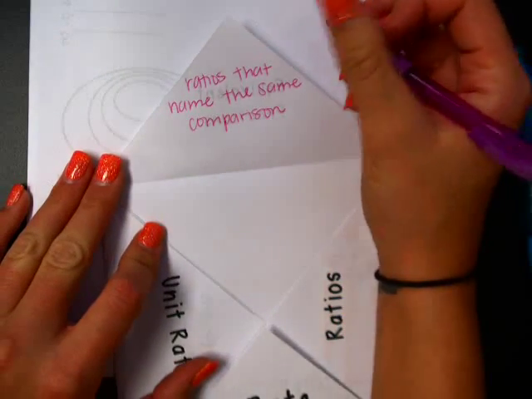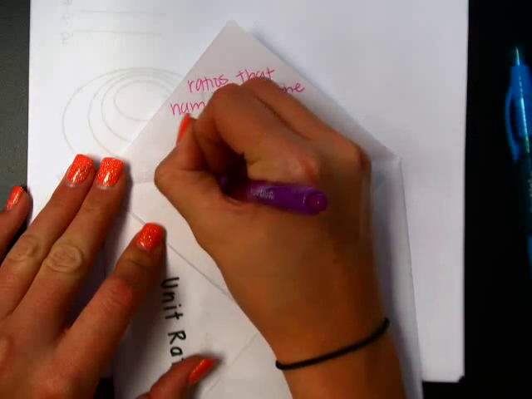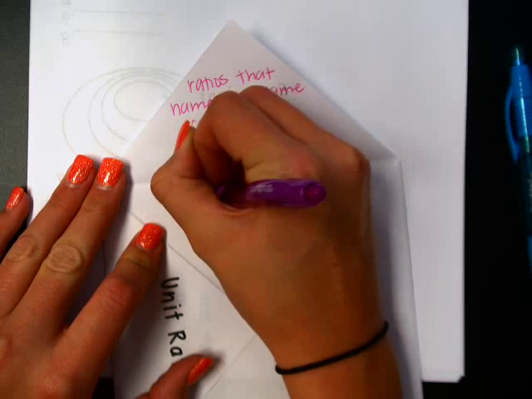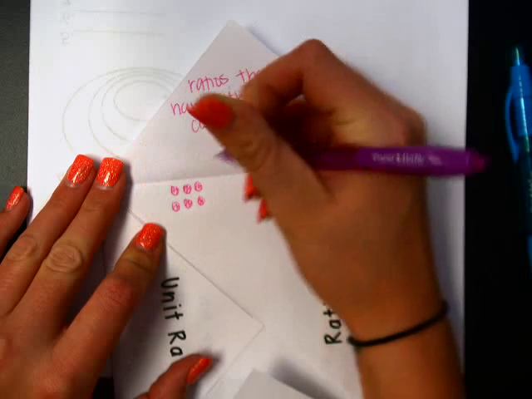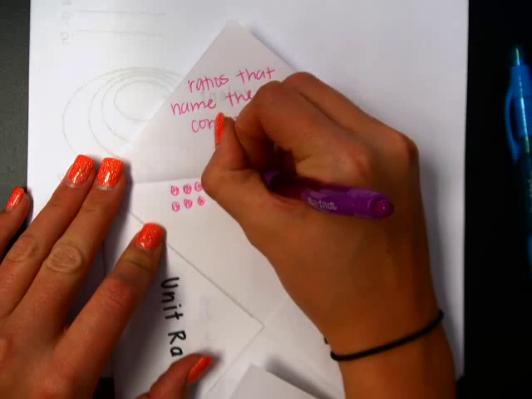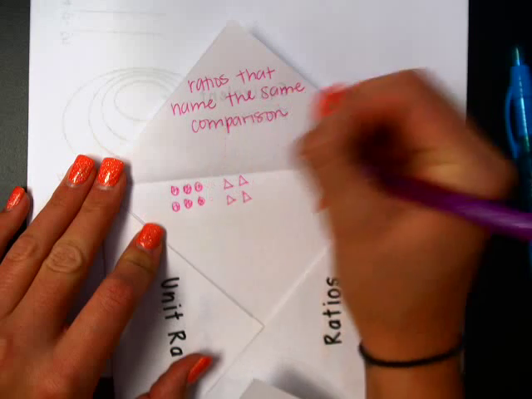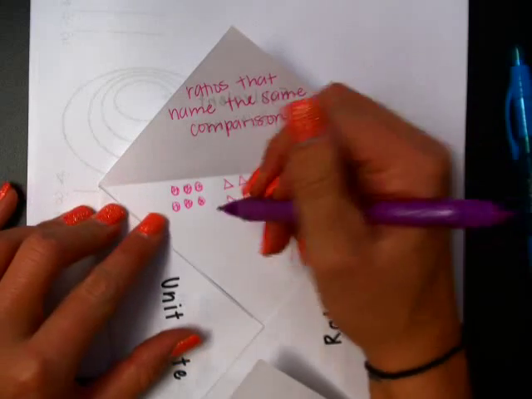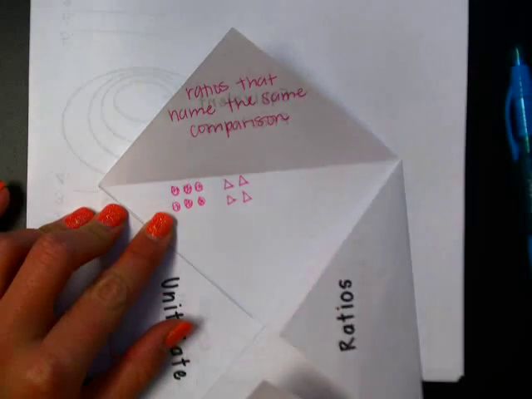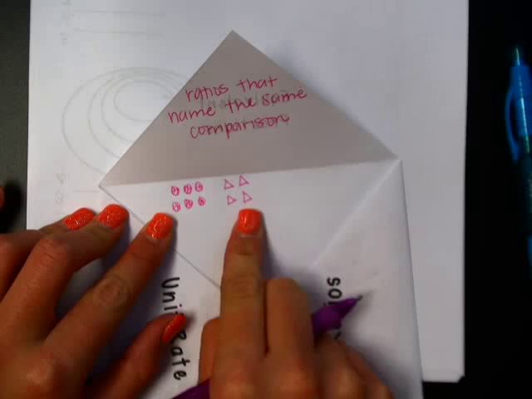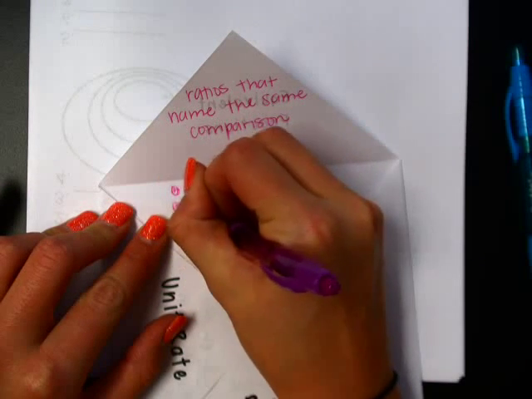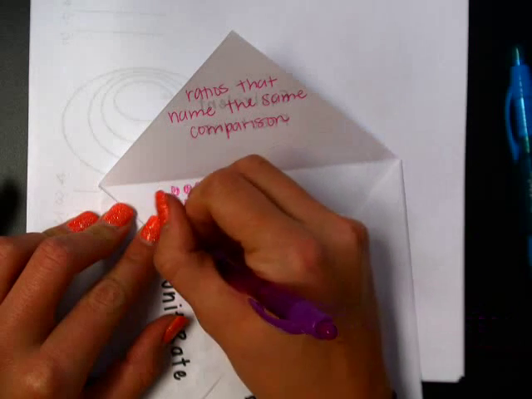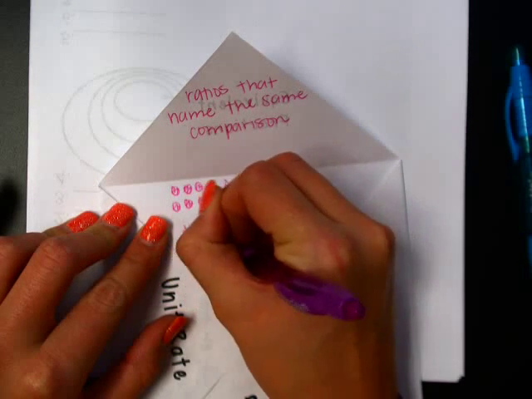If I have 1, 2, 3, 4, 5, 6 circles, and then I've got 1, 2, 3, 4 triangles, I'm going to put the number of triangles over the number of circles.